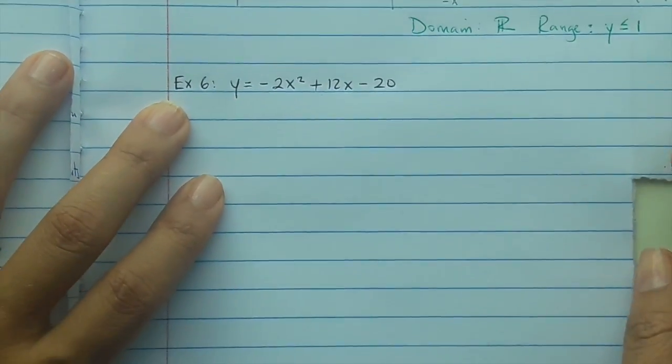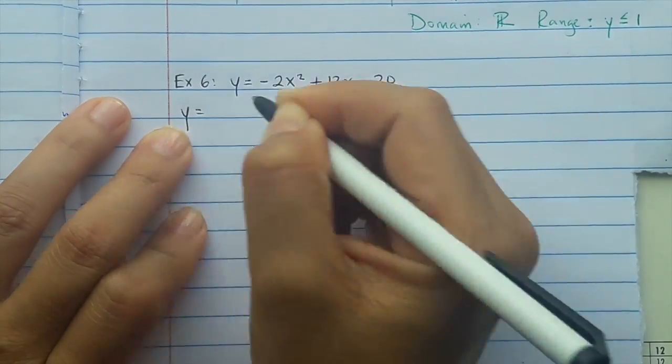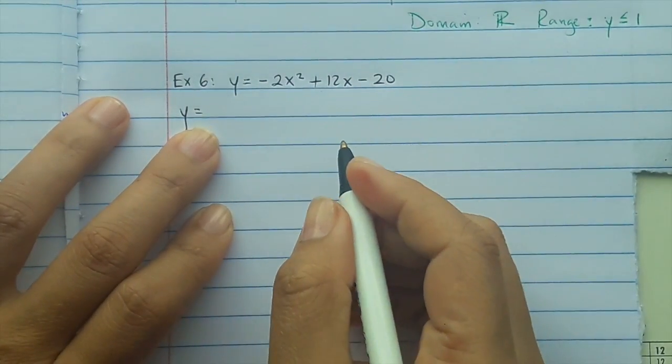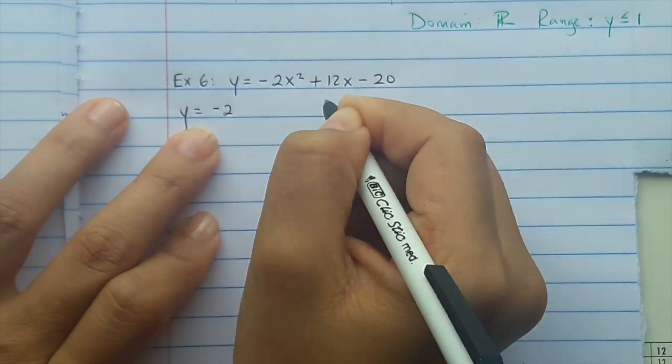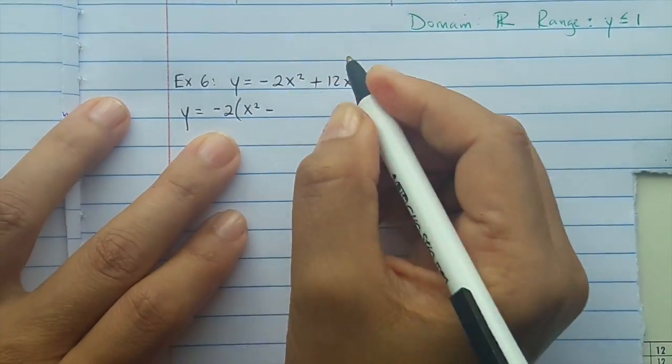Alright, so I'm going to try and factor this out, because again, if I can make it look like the example above, I can quickly sketch it. So I'm going to factor out negative 2. That's going to leave me x squared minus 6x plus 10.